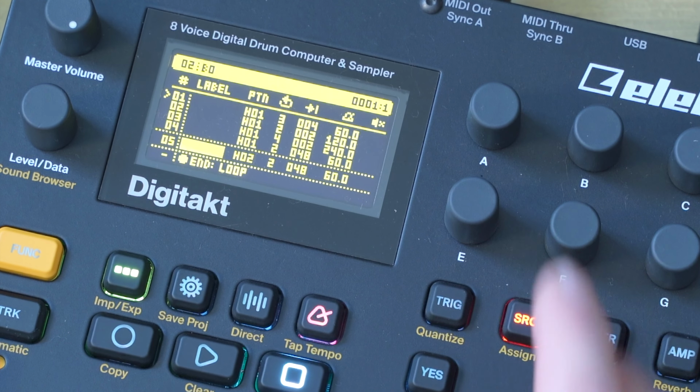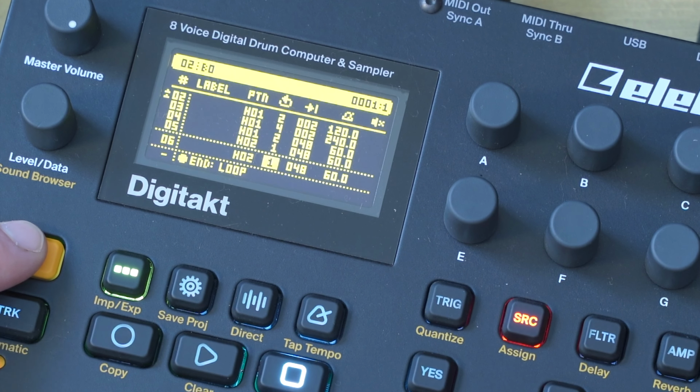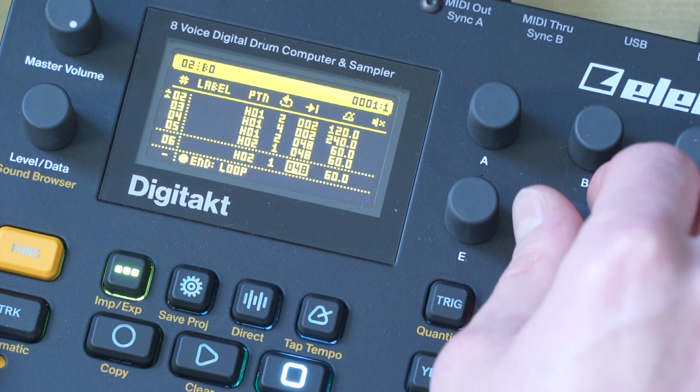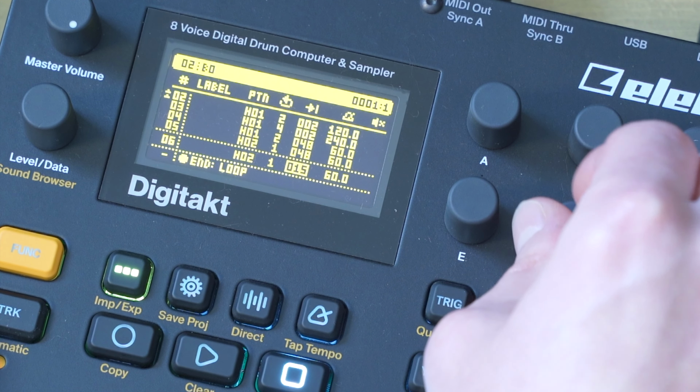So what I think I might do here is actually just have that play through once, create a copy, and then tell it to play through once again, but with only 16 steps.